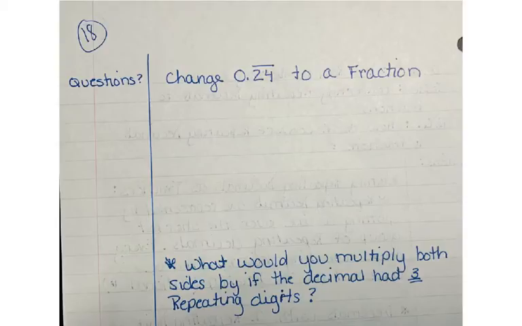Let's look at what happens if I have 2 digits. So now we're going to look at 2 repeating digits. Same thing, I still want to follow my steps. Step 1, we want to let n equal the decimal.